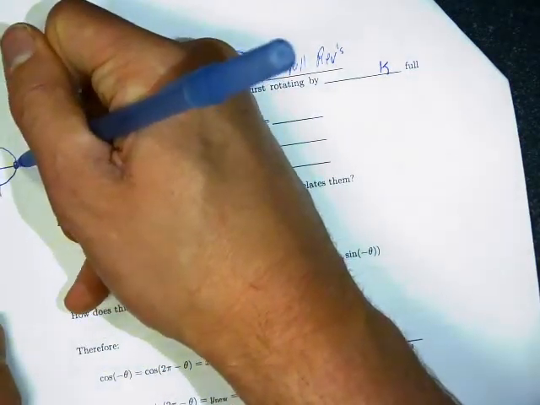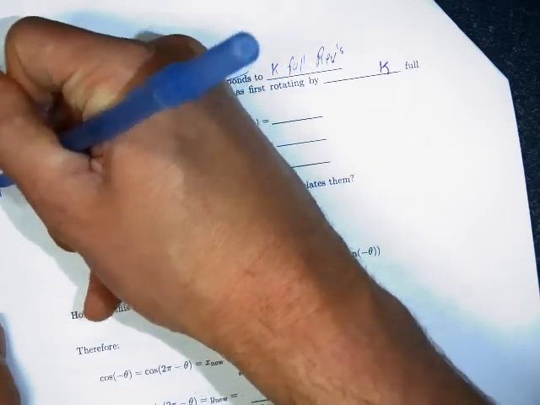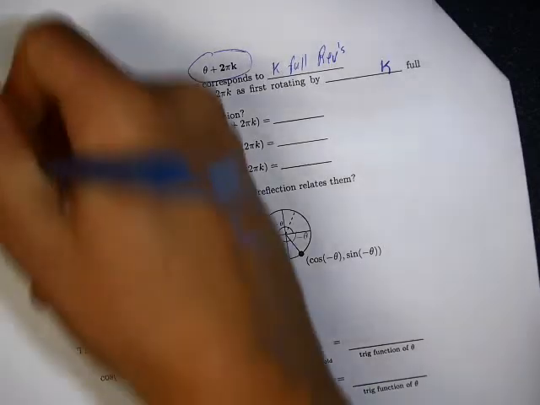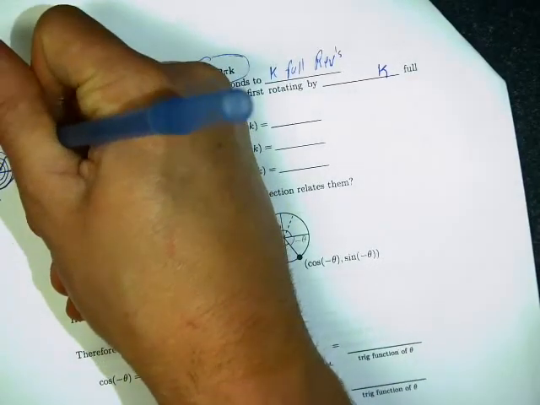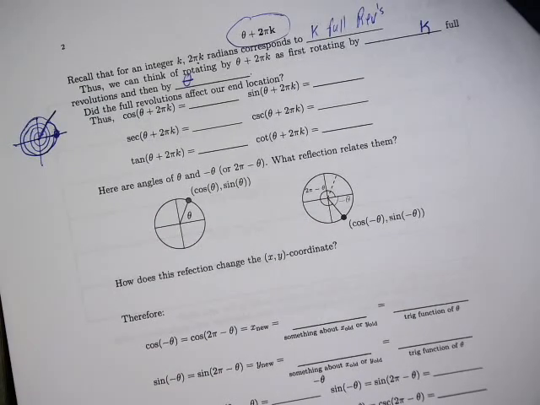I'll start at (1, 0) and do a bunch of full revolutions. I land back at (1, 0), and then I go forward by theta. Did the full revolutions actually have any impact on the point where I land? No.